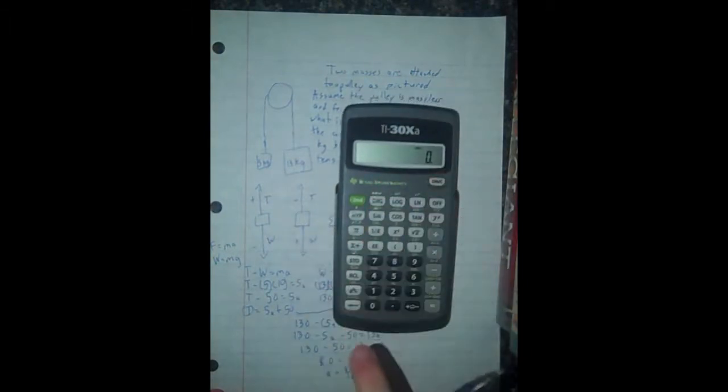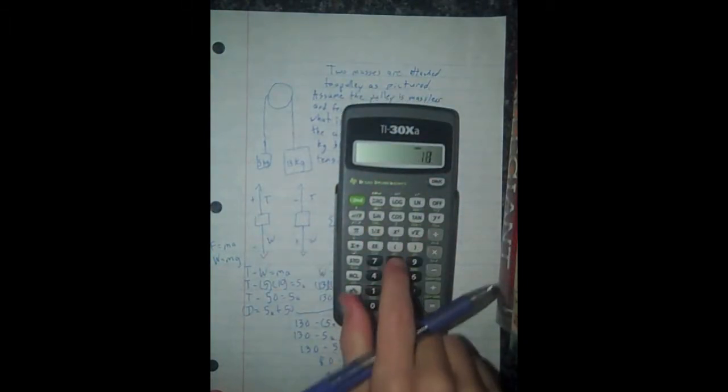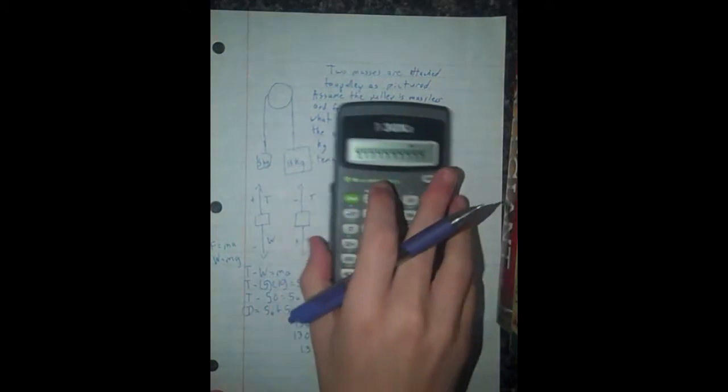So 80 divided by 18 is equal to 4.44. So that's one of our answers. Acceleration equals 4.44 meters per second squared. Now using our acceleration, we can plug it back in to find our tension. So 130 minus T equals 13 times our acceleration, 4.44.